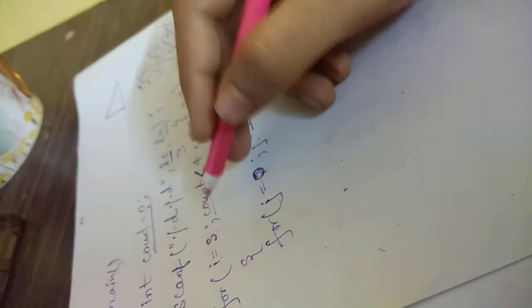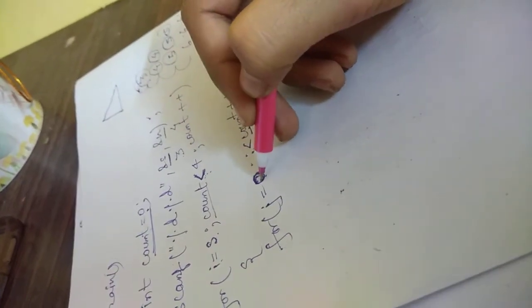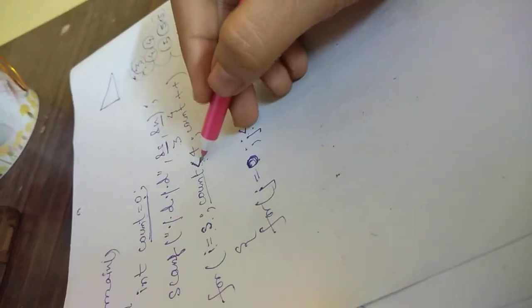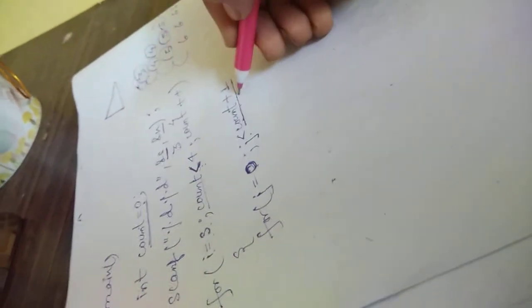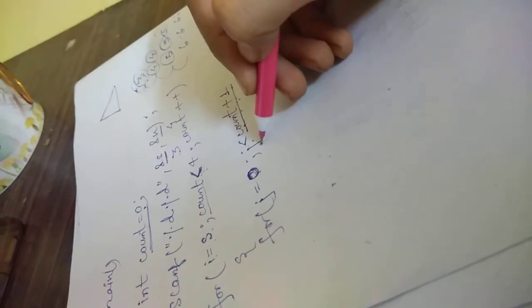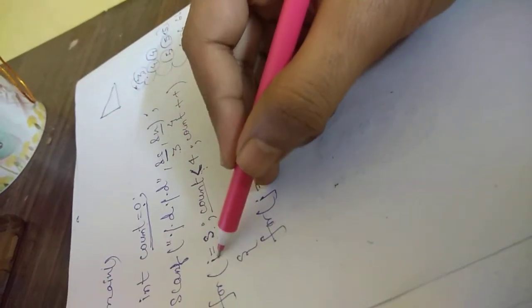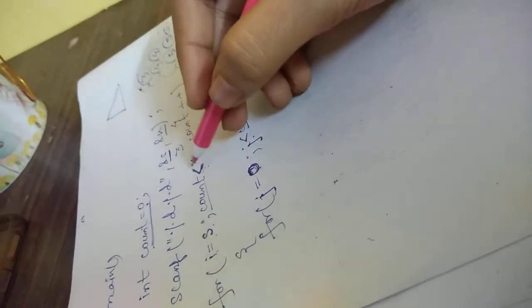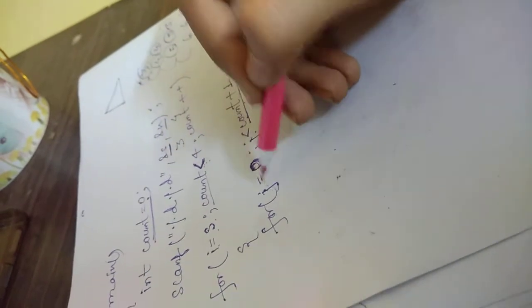For the first loop, the outer loop, there will be one j loop which will print a single number. When the i value will be 1, first it was 0, then it will be 1. So the count plus 1 will be 2. Fine. So the j value will go till 1. When the value of i is 1, j will print 0 and then 1. When it will be 2, then it will print 0 1 2. When it will be 3, then j will print 0 1 2 3.